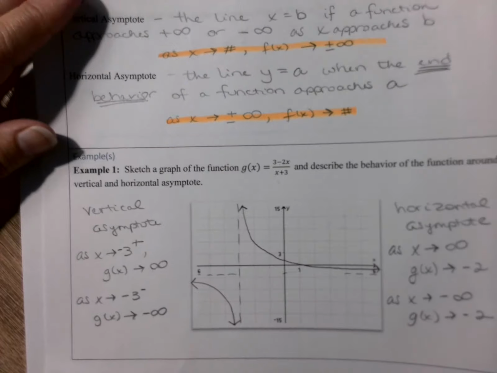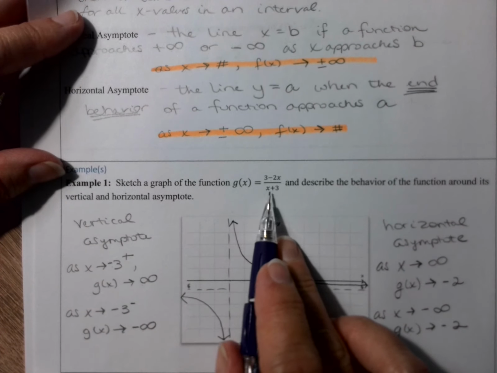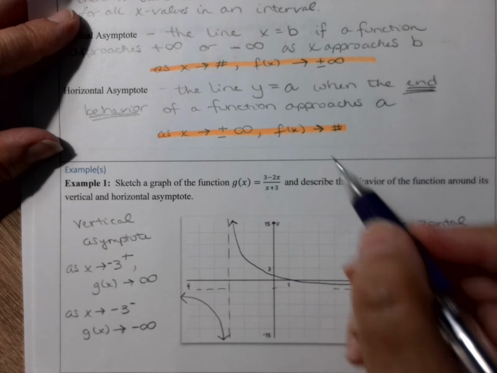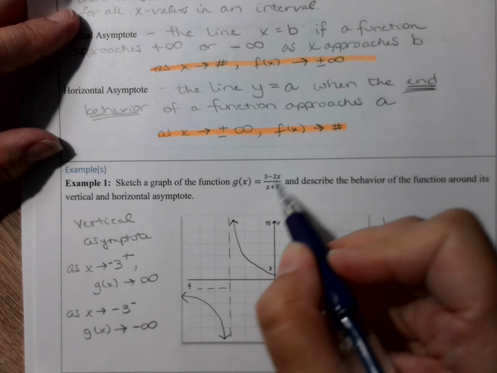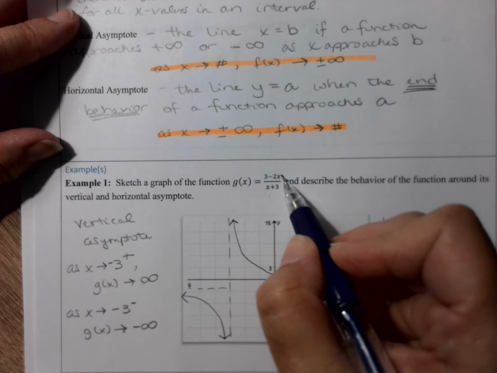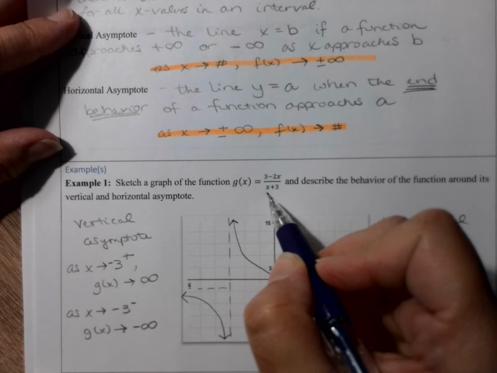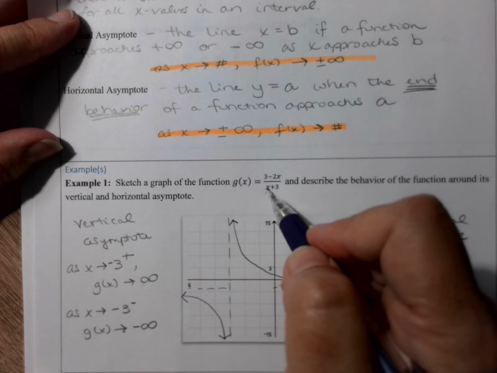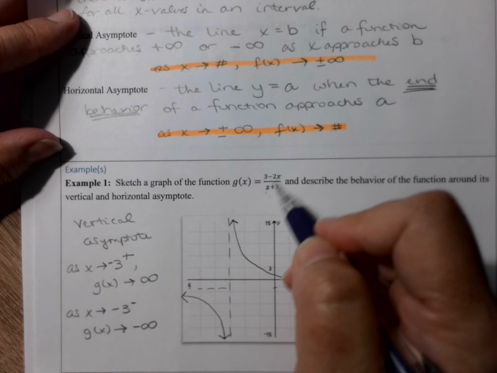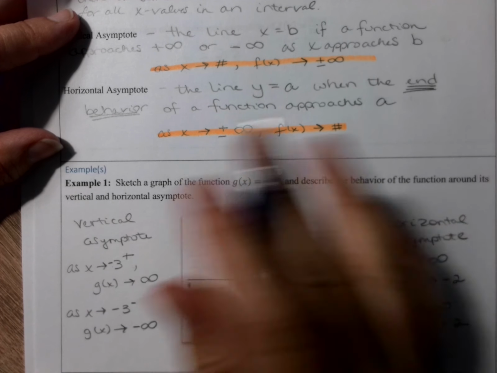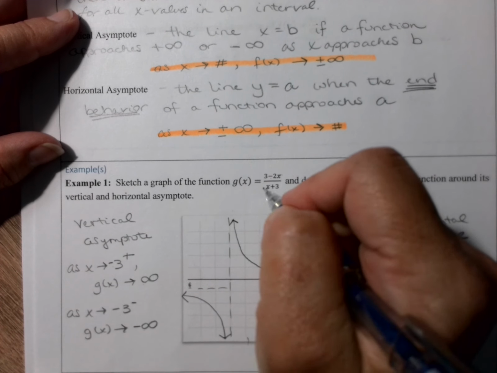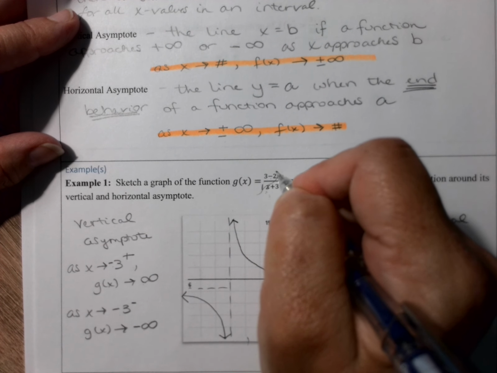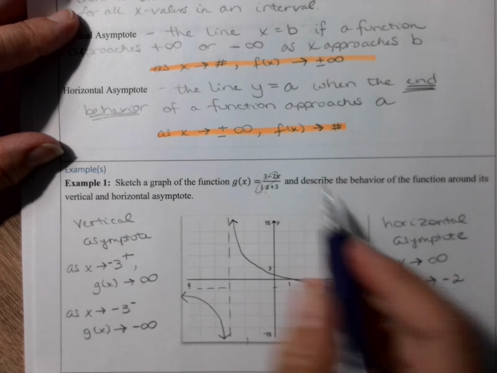Let's look back at the notes from the previous example, and I think we might see this a little bit better. Remember this function on example 1. I have a linear expression on the top and a linear expression on the bottom. As x goes to infinity, these are going to grow roughly at the same rate. They're going to, in essence, cancel each other out, and what I'm going to be left with are these numbers here.